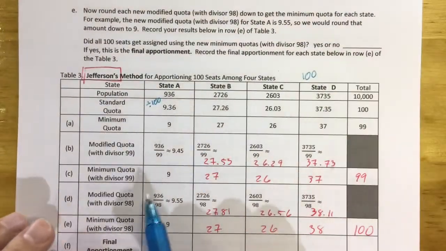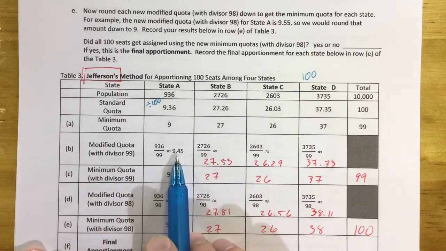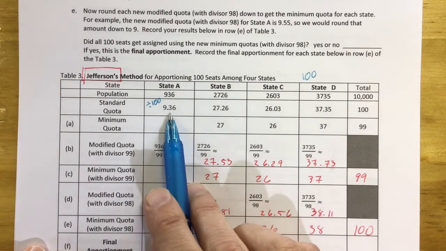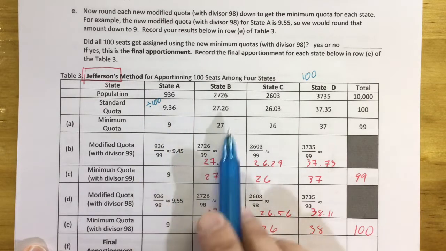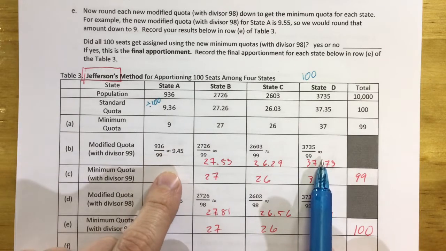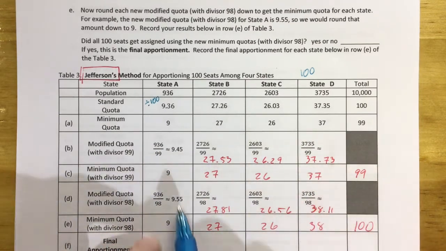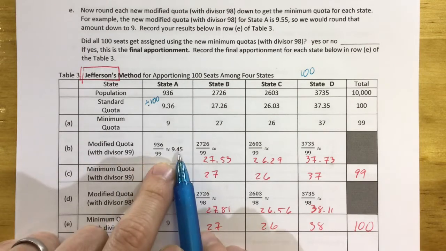And the hope is that when you divide by something smaller and get bigger numbers back, so that 0.36 is now 0.45, at some point one of these is going to collect an extra state in their minimum quota. Okay, so we divide by the 99 and we get this.